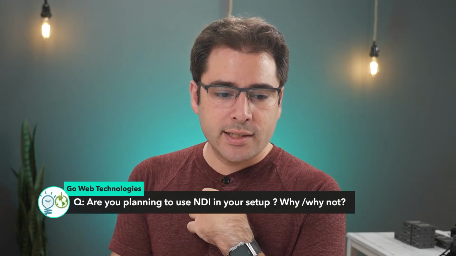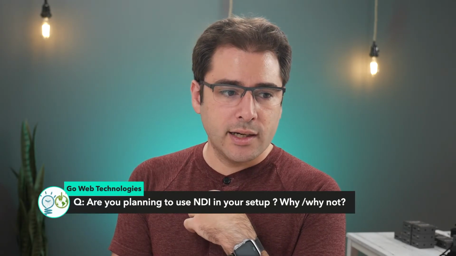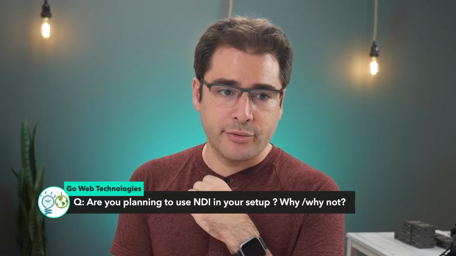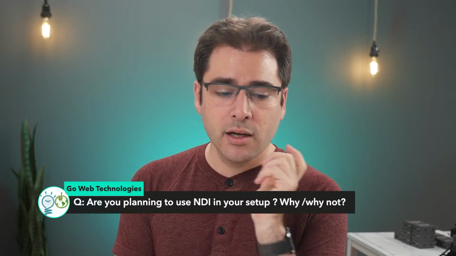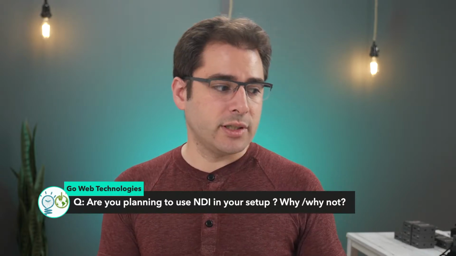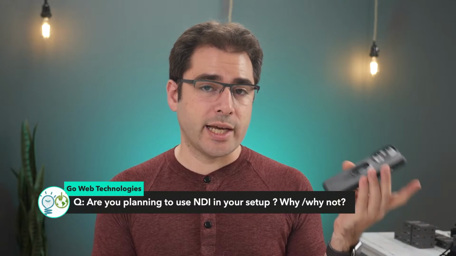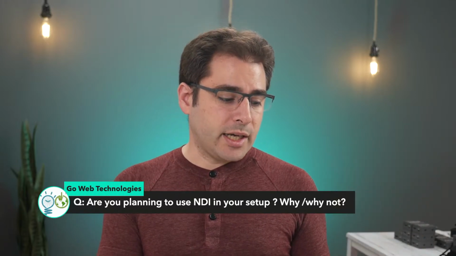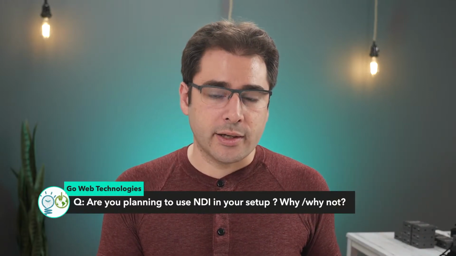Am I planning on using NDI in your setup? Why or why not? I am not planning to, other than for specific things here and there. I do have the NDI receiver, the Magewell, which is also what I was streaming to from my phone, but that was actually over RTMP. It also works over NDI, so I could have used NDI camera on my phone.